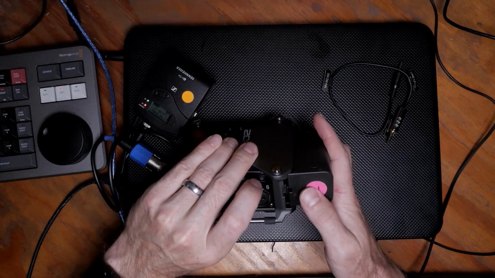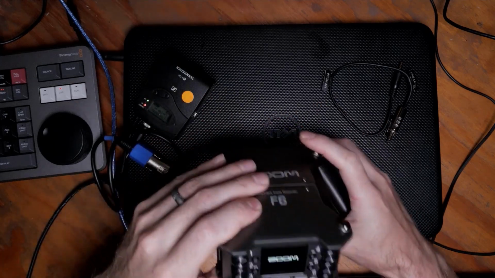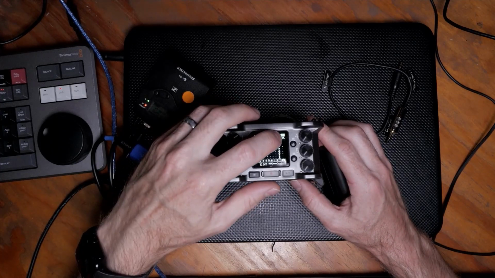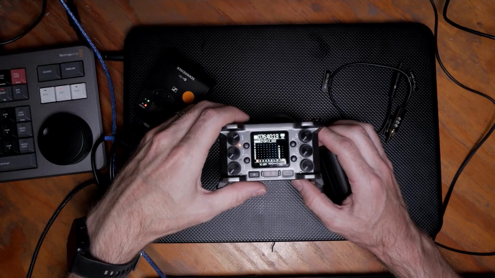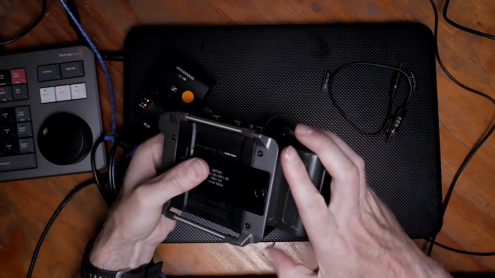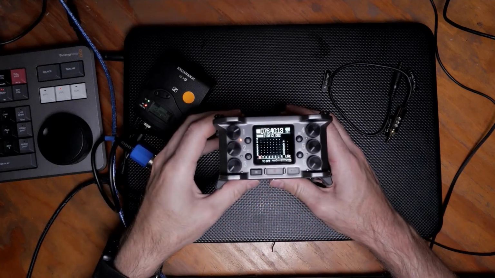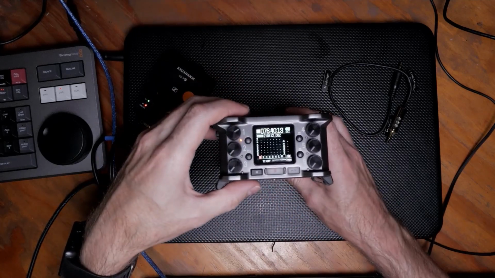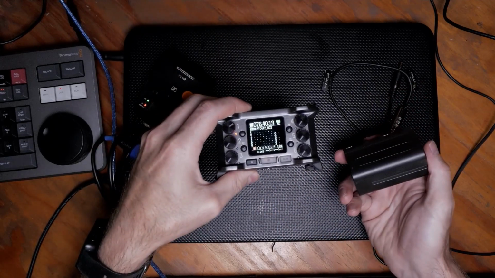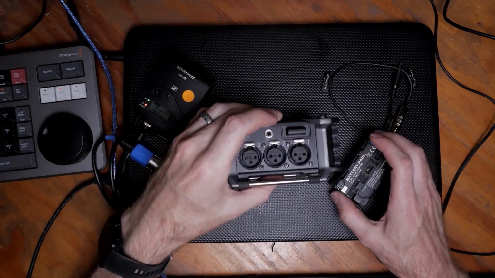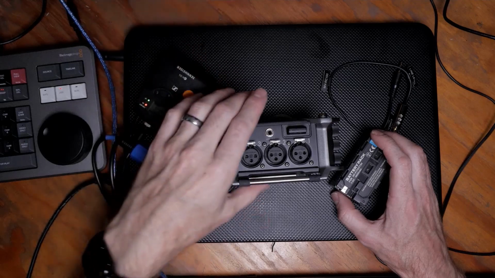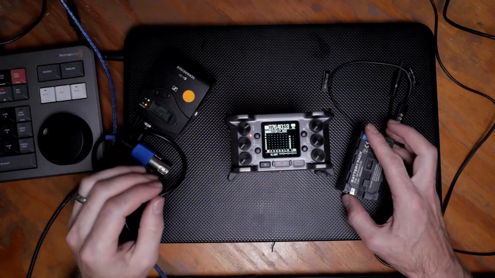Let me show you. If we just switch it on, it'll actually show you where it's getting power from. There you can see it's getting power from the AA batteries, and when I put the Sony battery in, you'll see the AA disappear. So it's getting power from the NP-F battery, and I can remove it and it stays on. That's a great way. And then you also have USB-C. If you want to power it via power bank or mains, you can also do that.